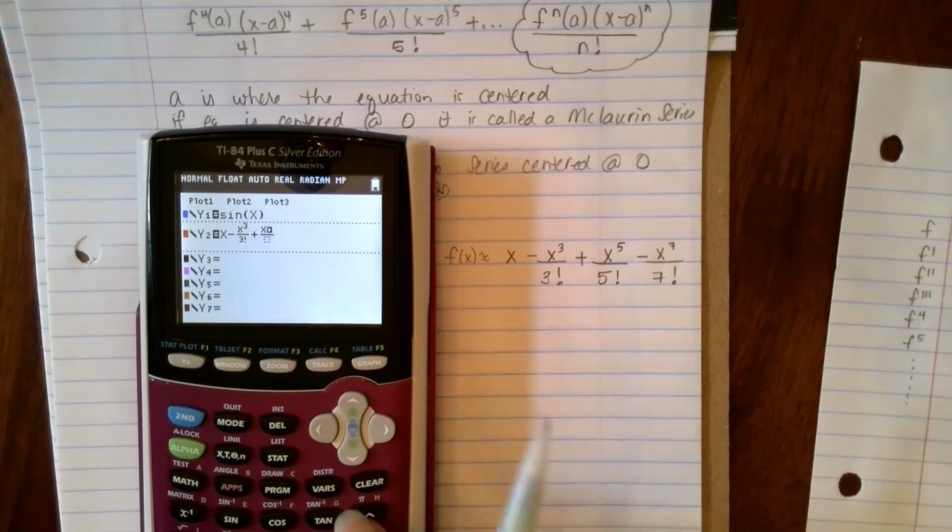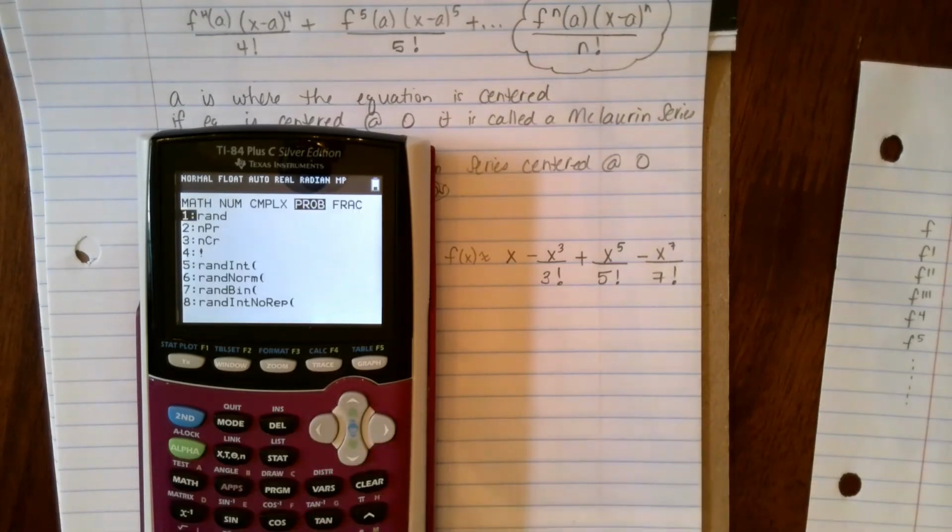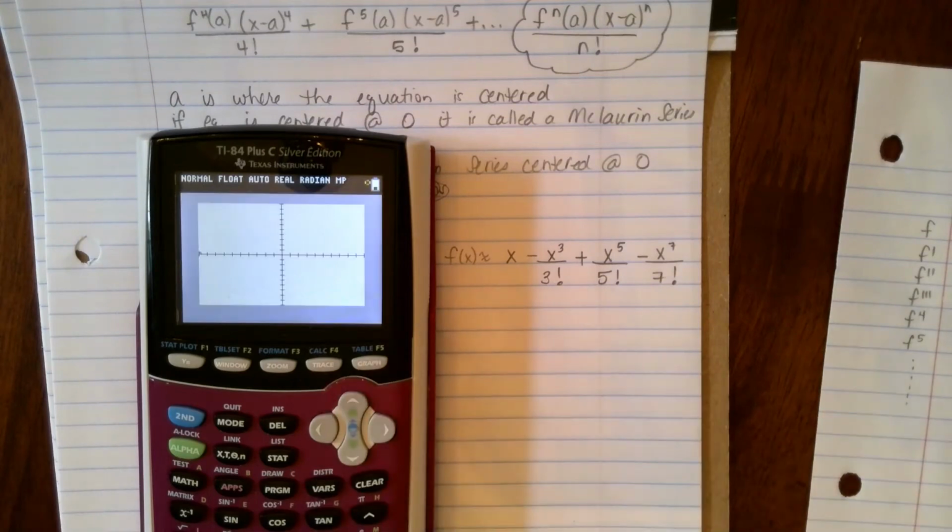And the more of these terms that you put in, the closer it is going to look to the actual function. Now, sadly, we have to wait as this thing does its graphing. There's your sine curve. Now here's 3 terms. So notice, this time it comes to the bottom, but then look at how it matches up with the curve for a little bit longer.